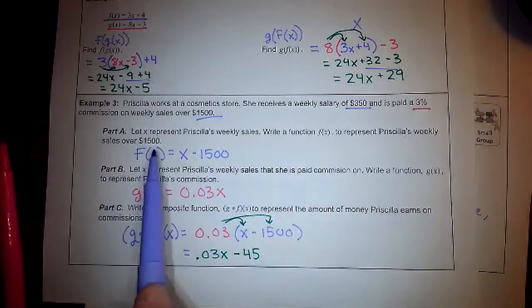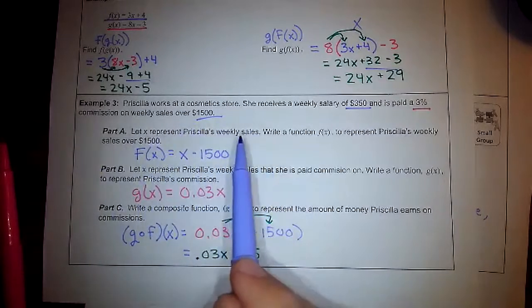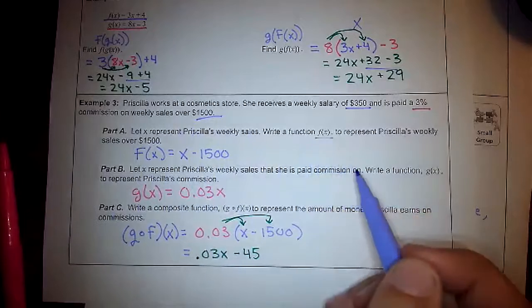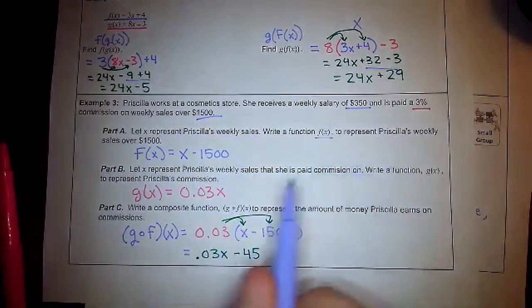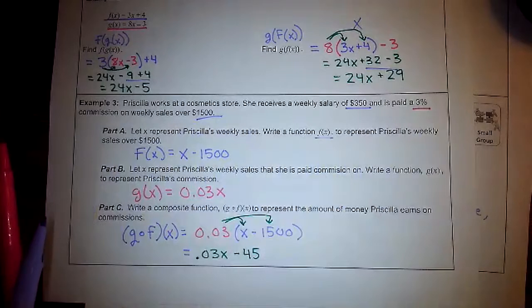So this first part right here says, let x represent weekly sales. And we're going to write a function, f of x, to represent her weekly sales over $1,500. So if we want to know sales that are over $1,500, that's basically asking for the difference. And when we're talking about the word difference, we're talking about a subtraction problem.